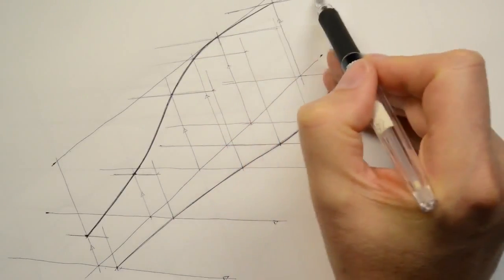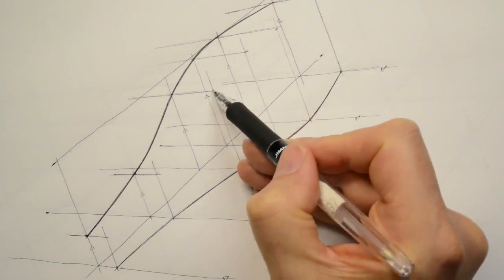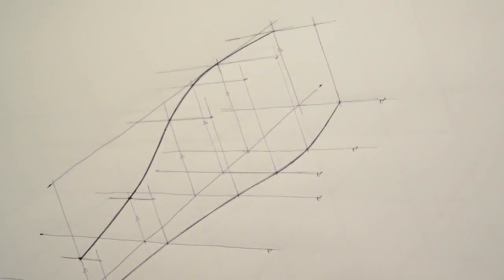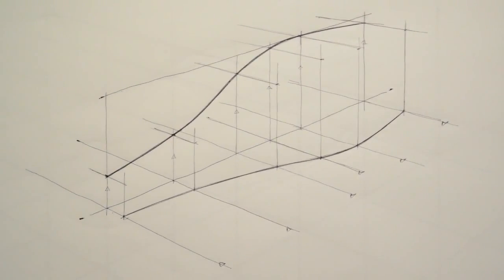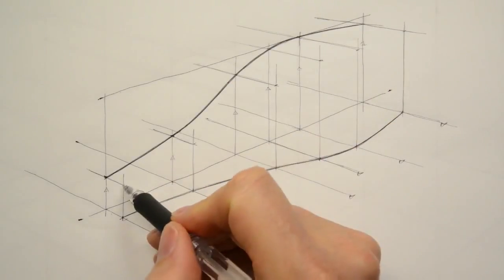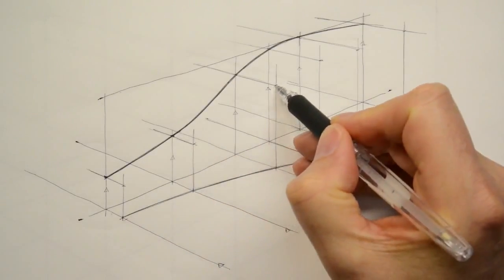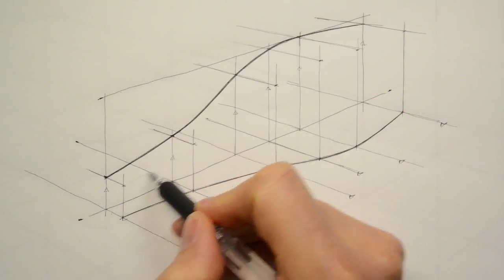So just looking at my grid underneath, and point, point, point, point, point. Okay. So now we can draw the curve. So the resulting curve is going to go from here, here, through there, there, there, and back to there. So let's just draw that.